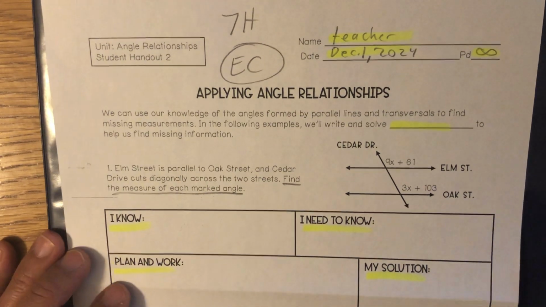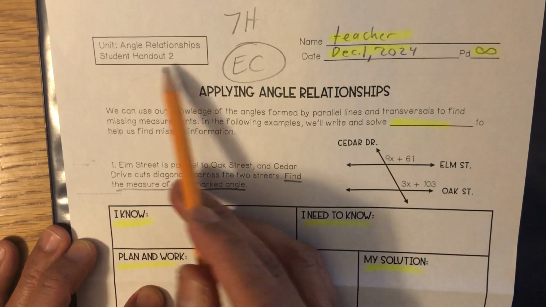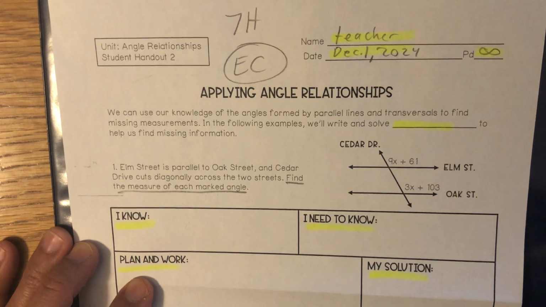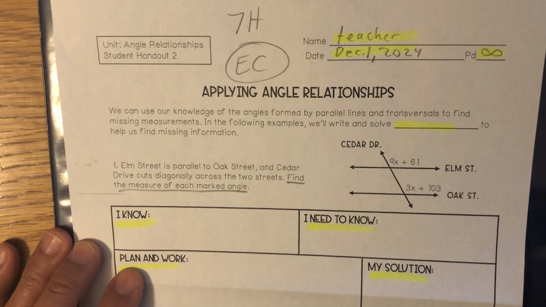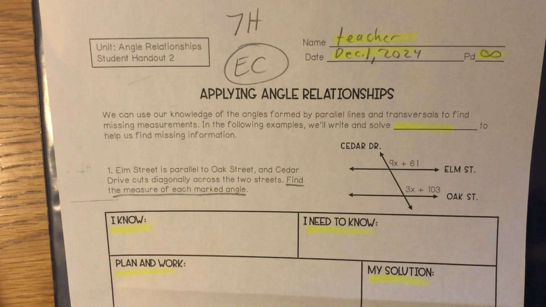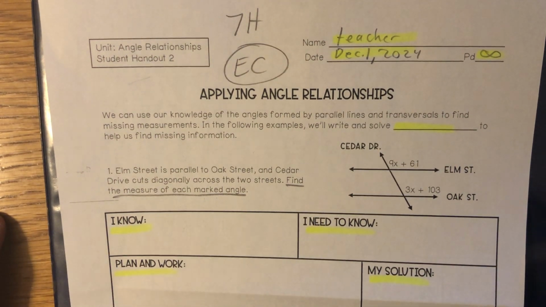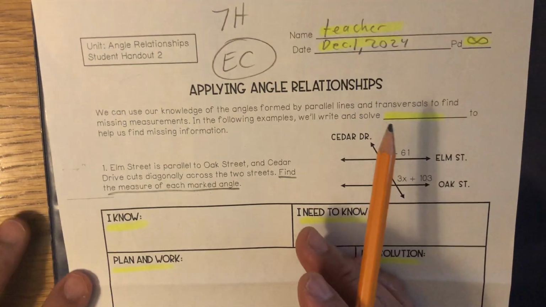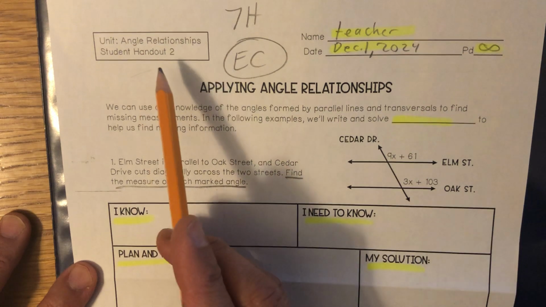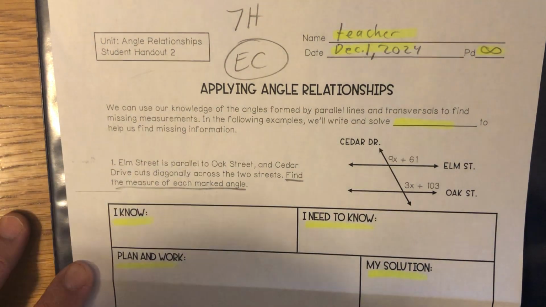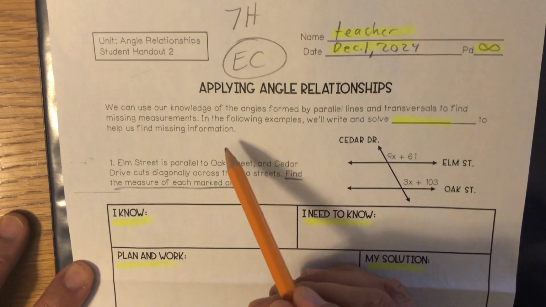7th grade honors. We're going to continue on to handout 2. So we started unit 4, which is about angles, a lot of triangles. With handout 1, I went over a lot of vocabulary, what these angles are called, what they measure, what they look like. So if you haven't done handout 1, I highly suggest you go back and do that now, fill in your vocabulary. Understand your vocabulary before you move on to this.